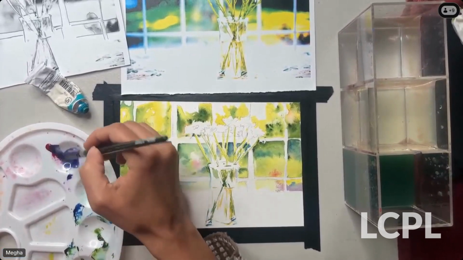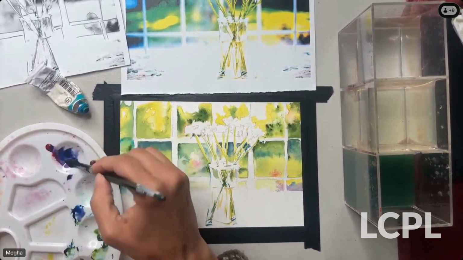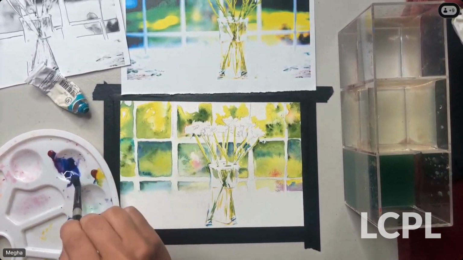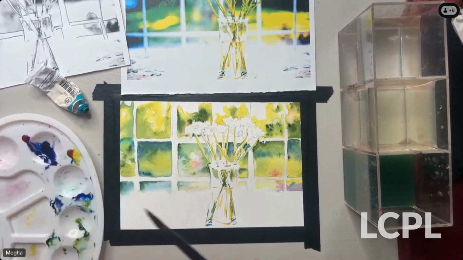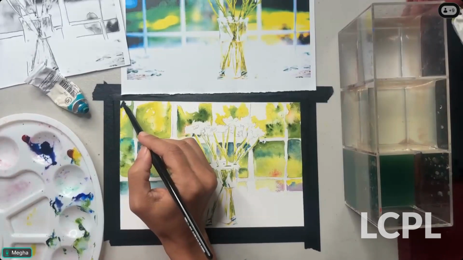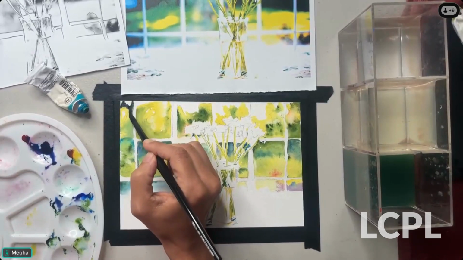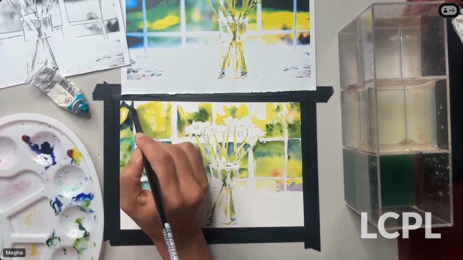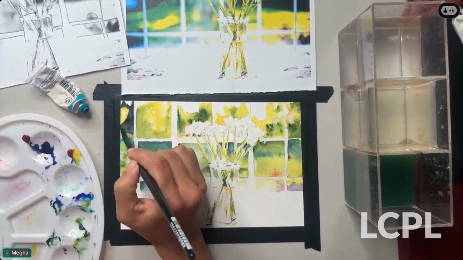Nice thick paint, lots of dark here. And I'm going to start from this end. You can see this is so dark. Believe me, once it dries, it's going to look so light.